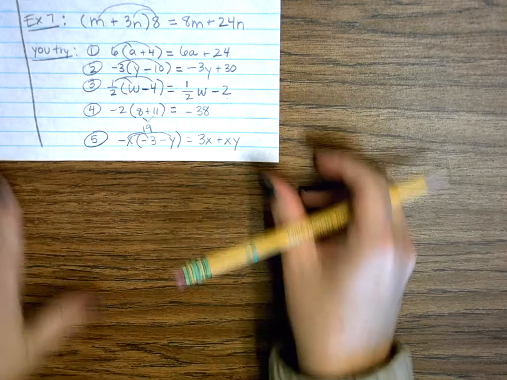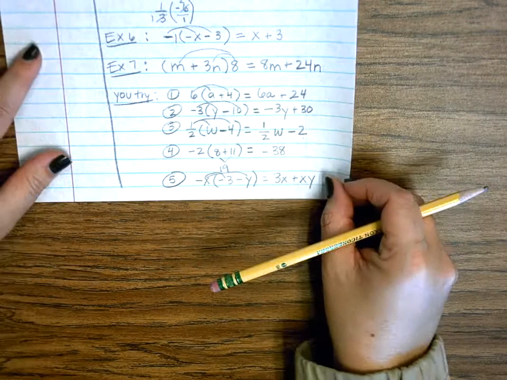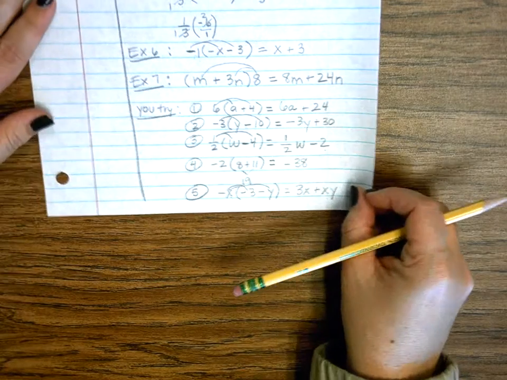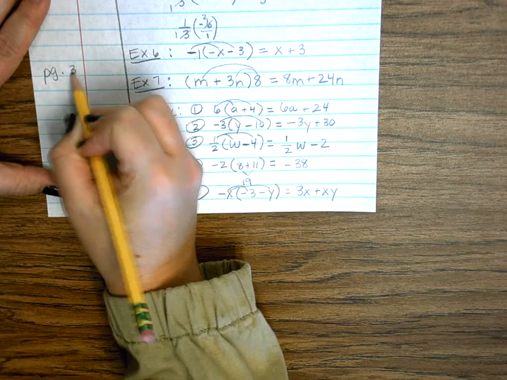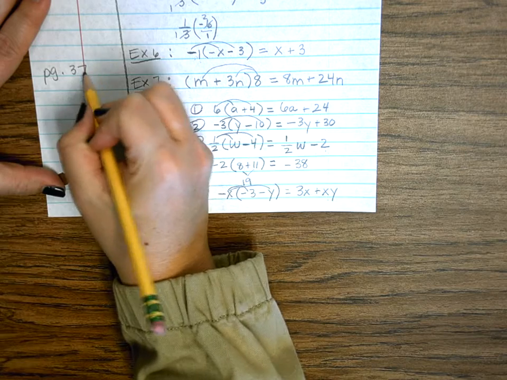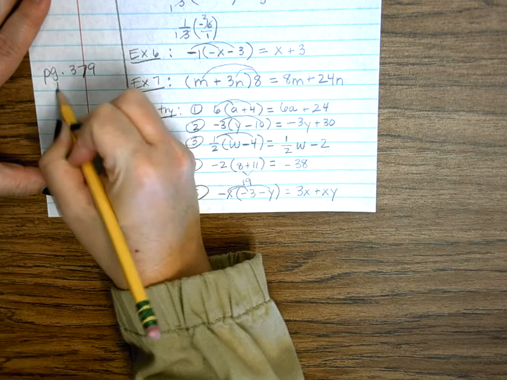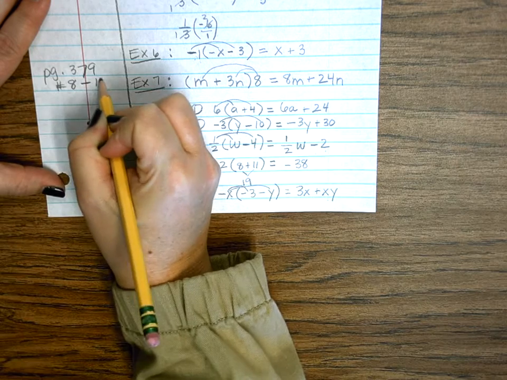Okay. I'm going to write the problem numbers that I want you guys to do. I'm just going to write them on the left-hand side column here. So write this down because otherwise you forget and then you do other problems. Page 379, number 8 through 12.